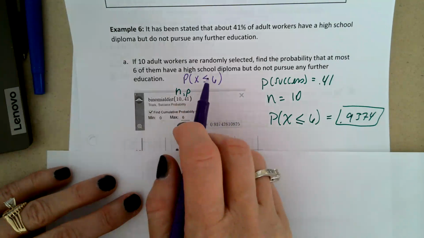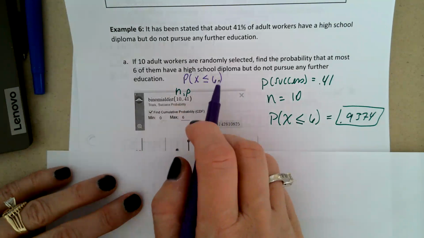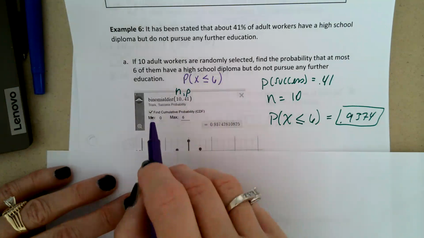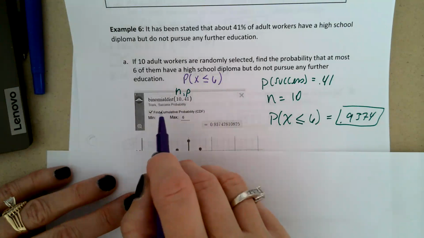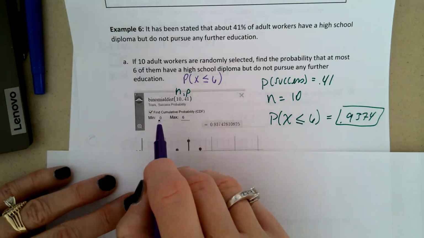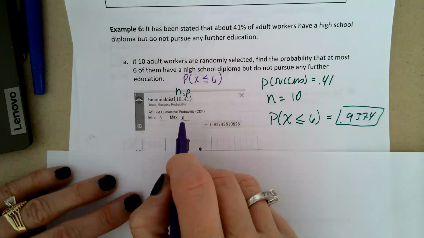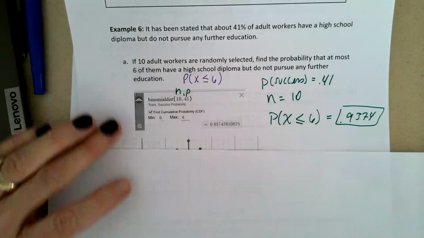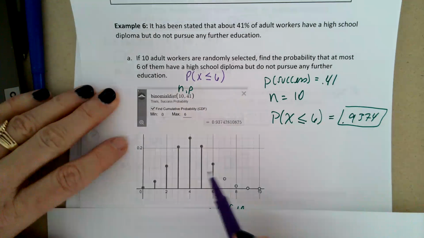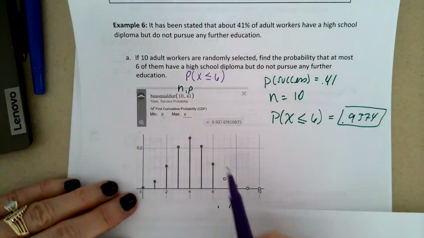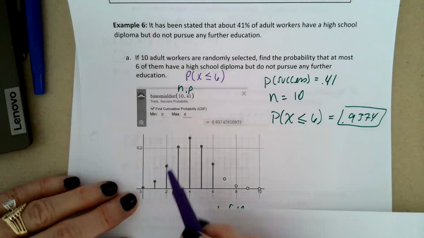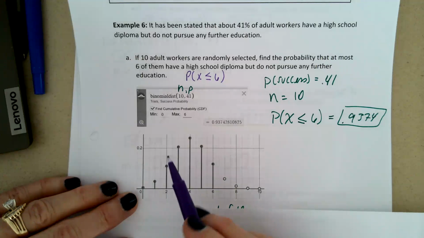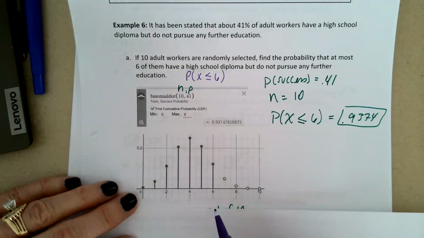And because it's less than or equal to 6, it's a group of outcomes that satisfy this probability. We're going to check the box that says find cumulative probability. Our minimum will be 0 and our max will be 6. And so that probability is 0.9374. And you can see in Desmos that it creates a distribution and it draws a line and colors in the circle solid the ones that are included in the probability that we chose.